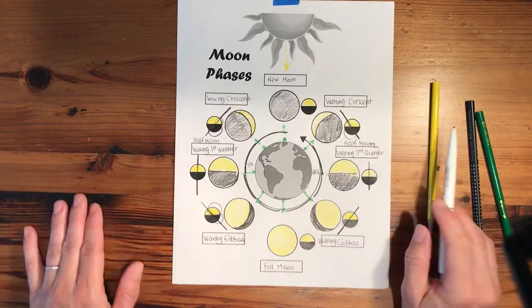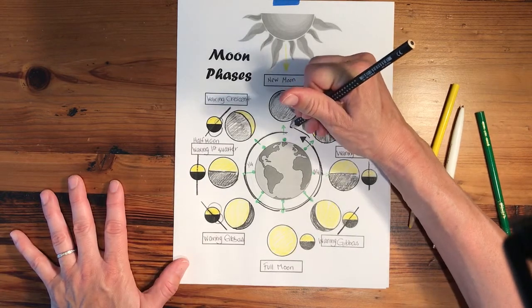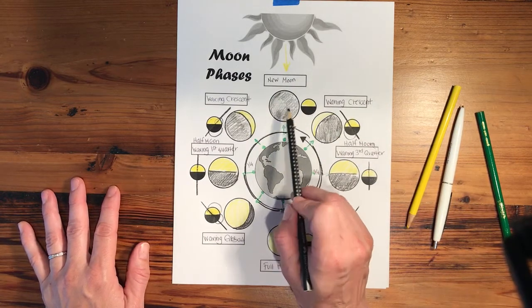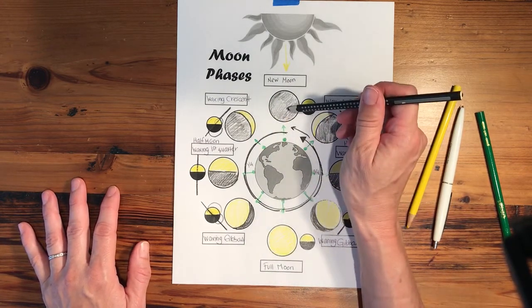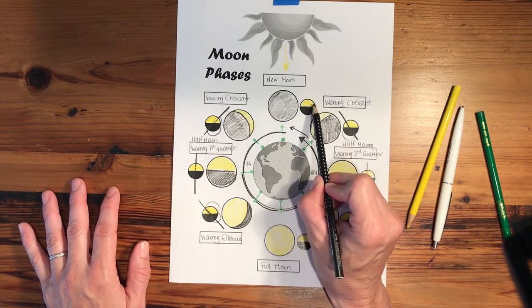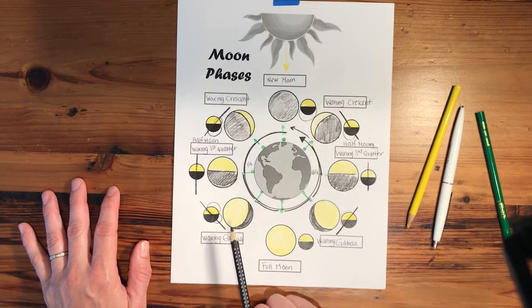Waning crescent, okay? If we were to continue along our orbit going this way, we would once again arrive at the new moon, where the moon is directly between the Earth and the sun, and we don't see any of the side that is lit up by the sun. We only see the dark side of the moon.